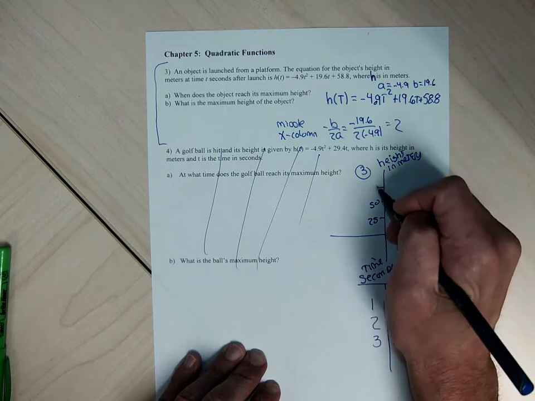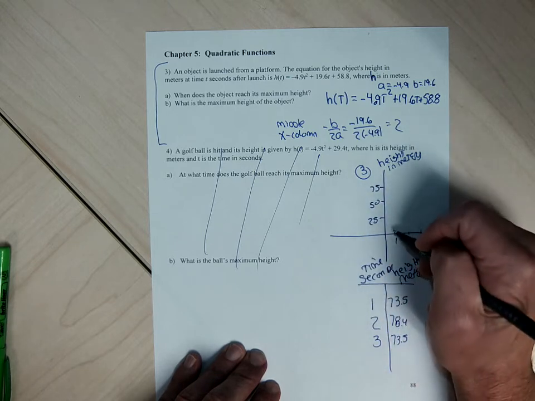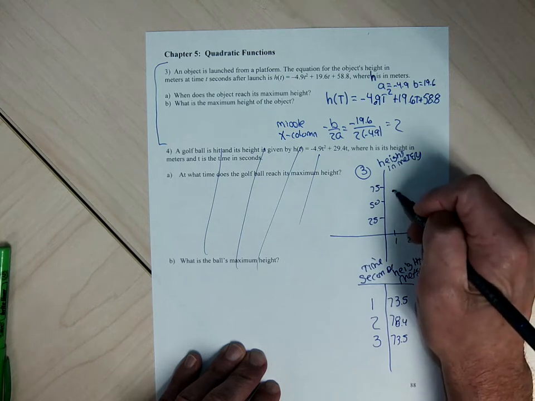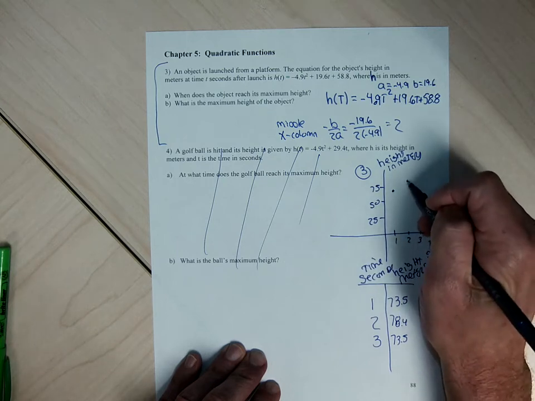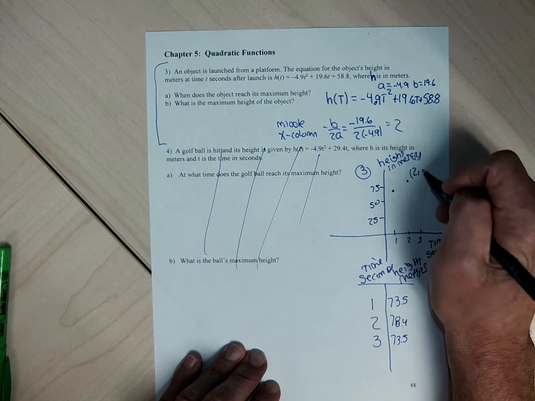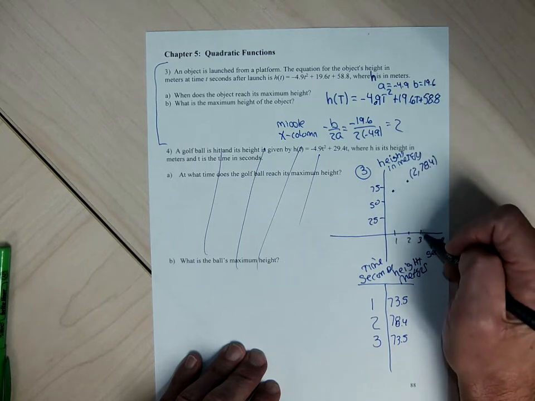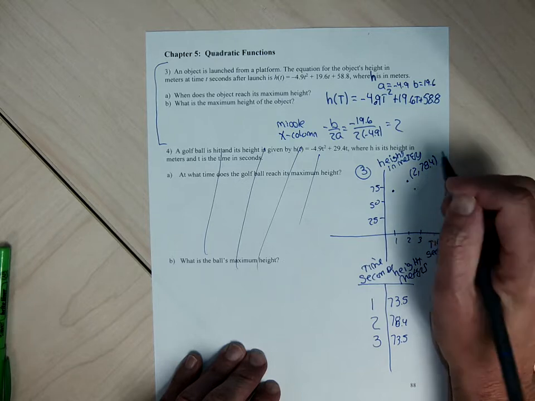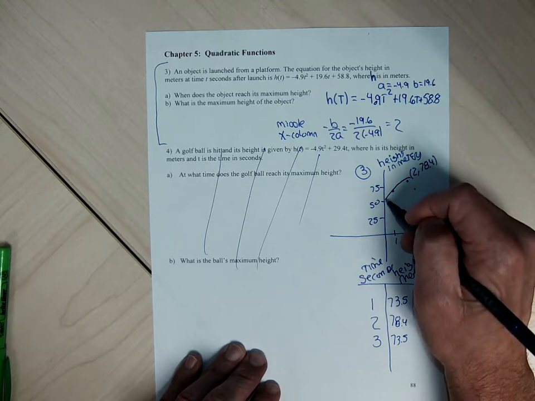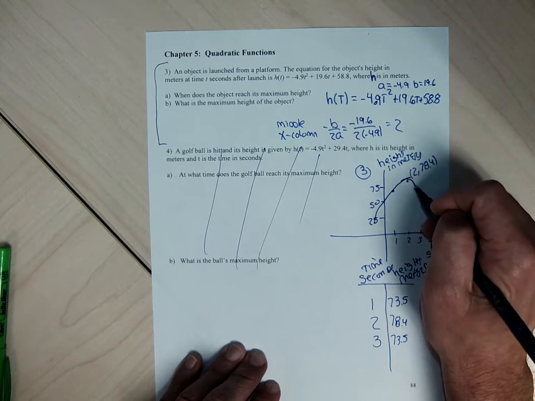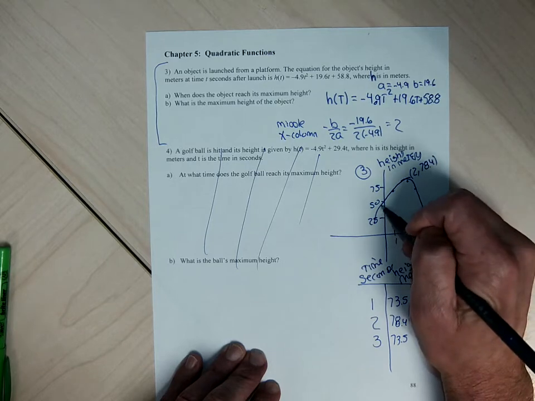I don't really need a graph, but I do it anyways. So (1, 73), (2, 78.4). The 2 stands for 2 seconds. The 78.4 stands for the height at 78.4 meters. And this object follows a path that looks something like that.